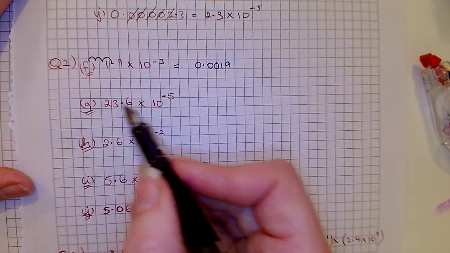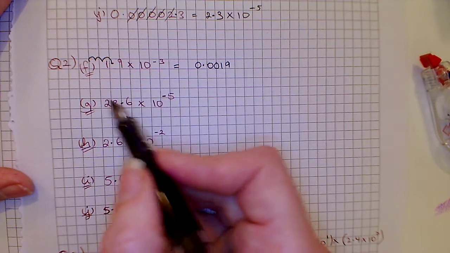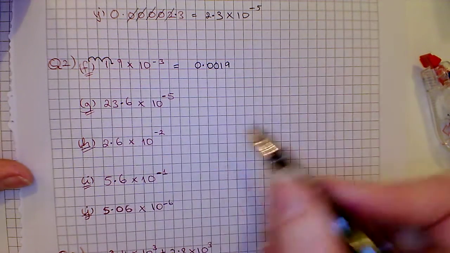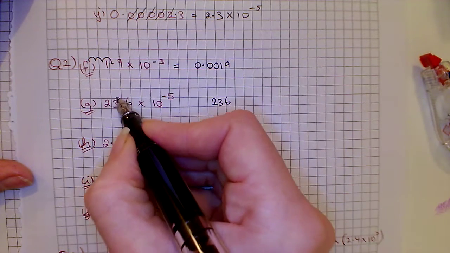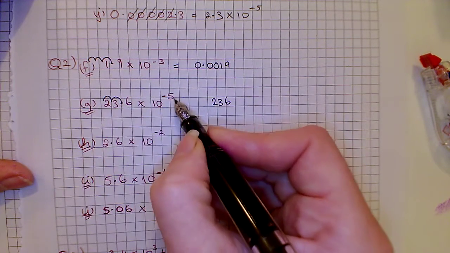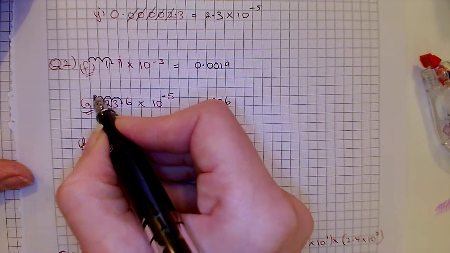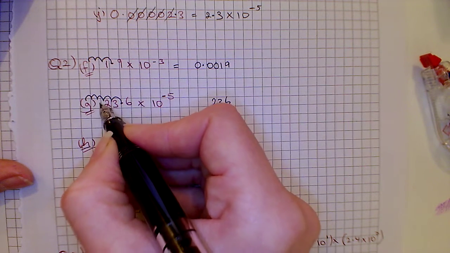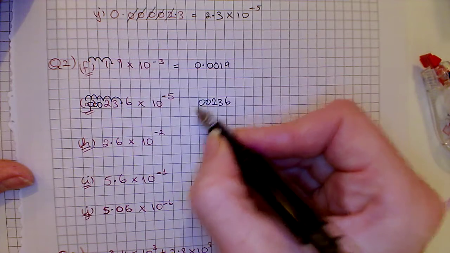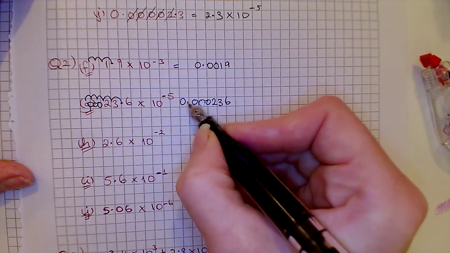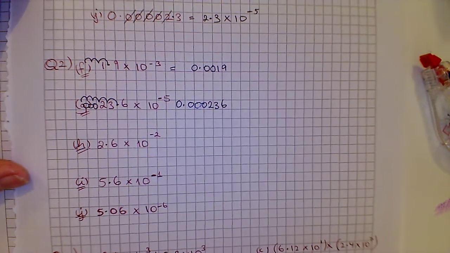This one, however, isn't written in proper format. You can see this number is bigger than 10, so we're actually going to have to do the counting. I know I'll have 2, 3, 6 at the end, but I've already moved 1, 2, and I need to get to 5. 3, 4, 5. So I need 3 zeros in front of it. 1, 2, 3. Then my decimal point, and then I put in my 0.